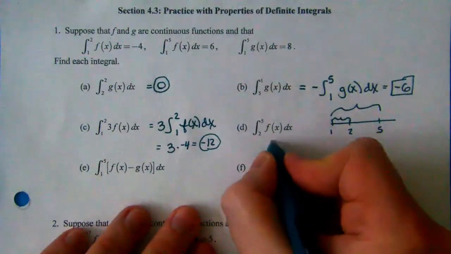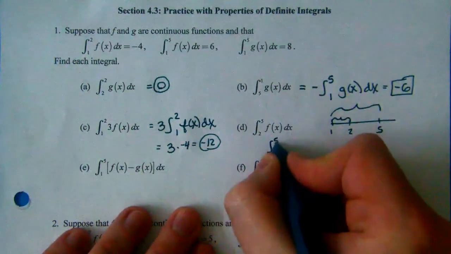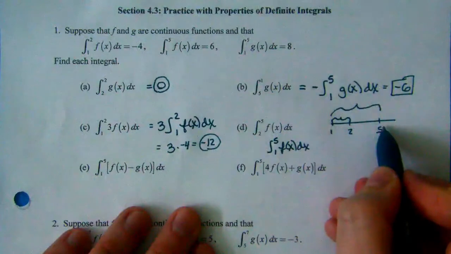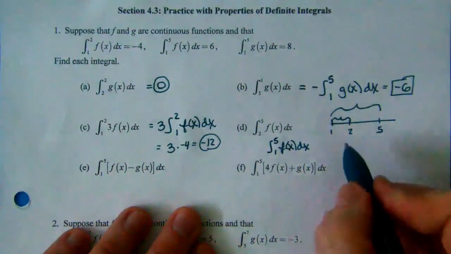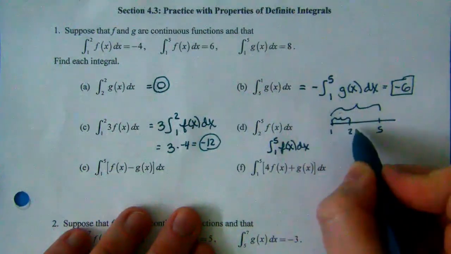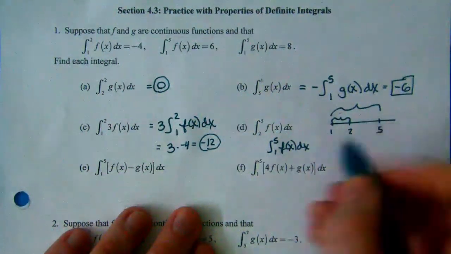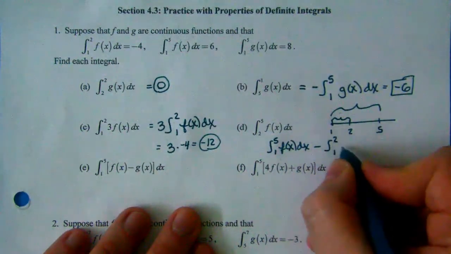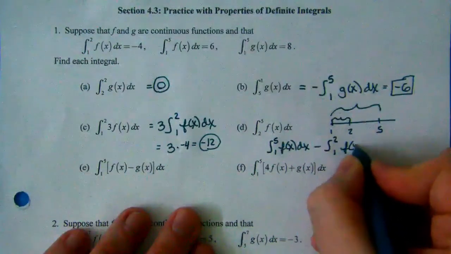I think if I was to do the integral from 1 to 5 of f of x dx, that would be too much. That would be the entire thing. If I then take away this integral over here from 1 to 2, I'll be left with the region I actually care about from 2 to 5. So that's how I'm going to set this up. This is using that property that I said we can split it, but using it in a slightly different way.